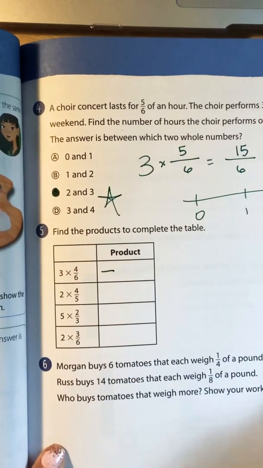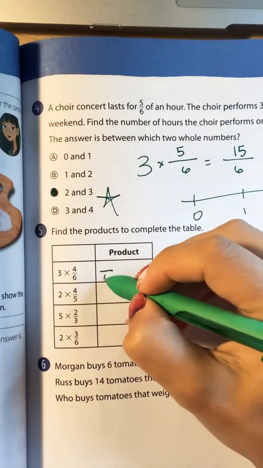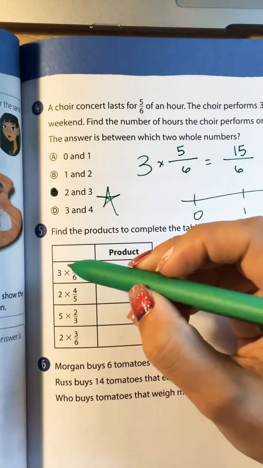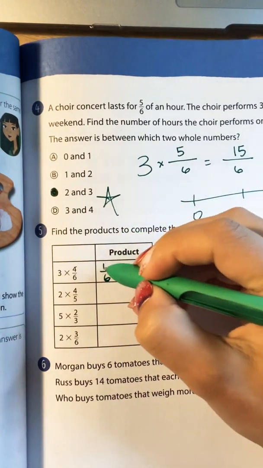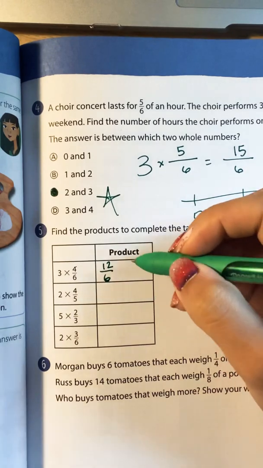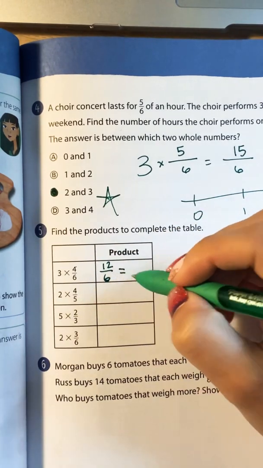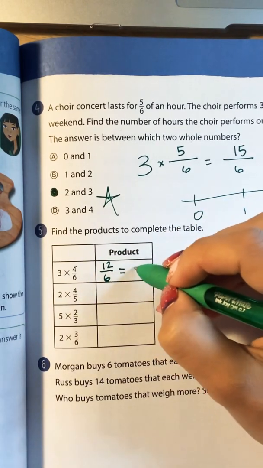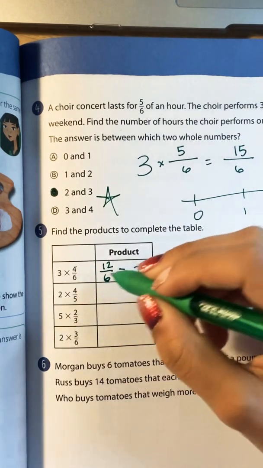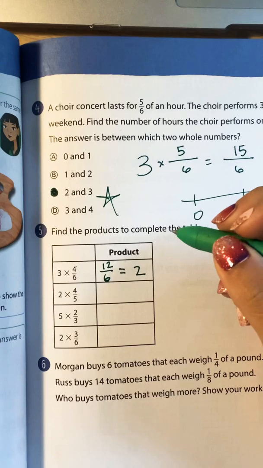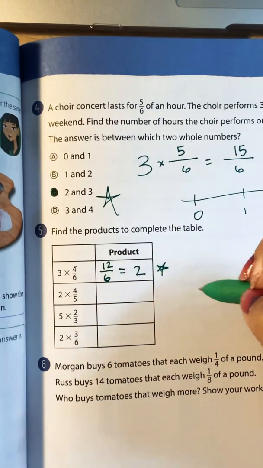That's better. Okay, so denominator stays the same. It's going to be 6. And then whole number 3 times 4, my numerator is 12. Okay, 12/6. 12 divided by 6 is 2. That just equals 2 wholes. So you can do that for the first one and give yourself a star.